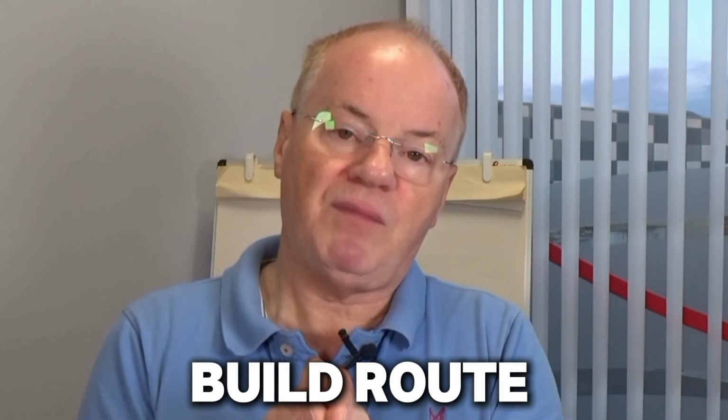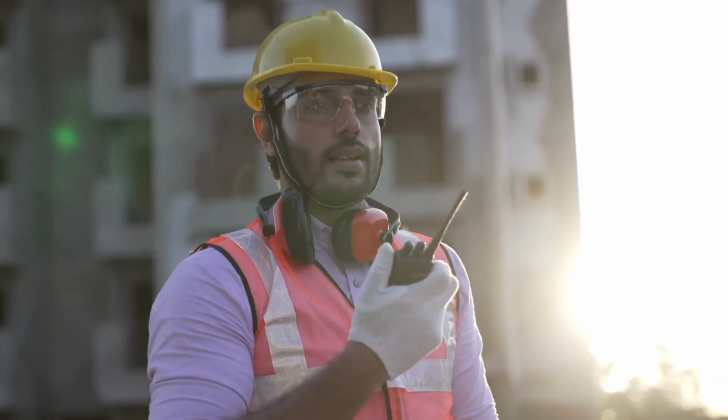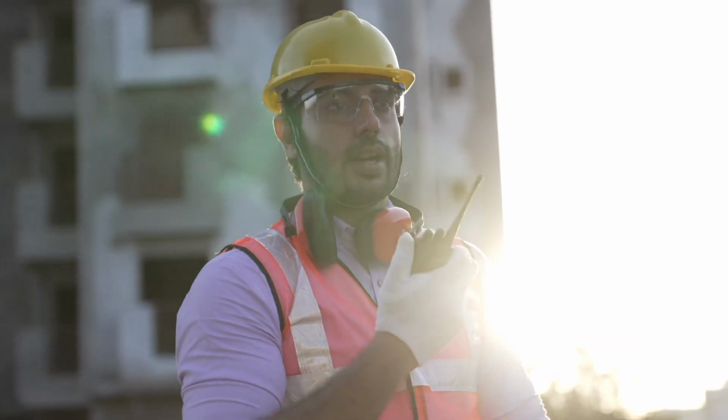So the second area is then you need to choose your build route. And as I've mentioned before, there's three different types of build routes. So there is a turnkey solution, which we'll talk about in more detail in a moment. And then the second one is you hire a project manager to come in and project manage the site. And then the third one would be where you manage it yourself. So let's look at these in a little bit more detail.